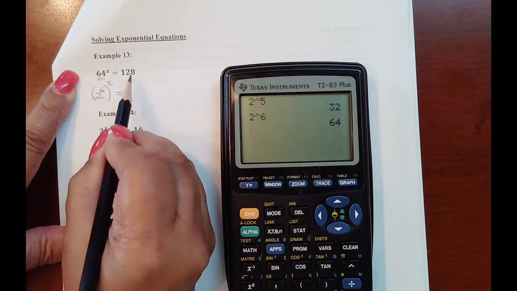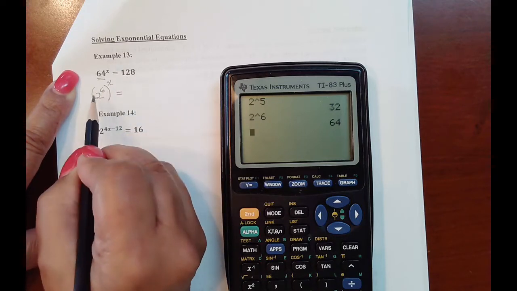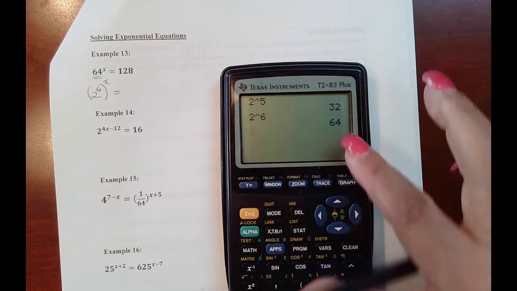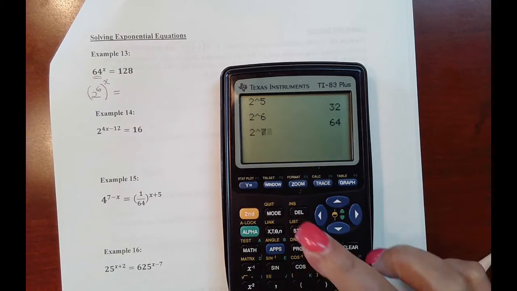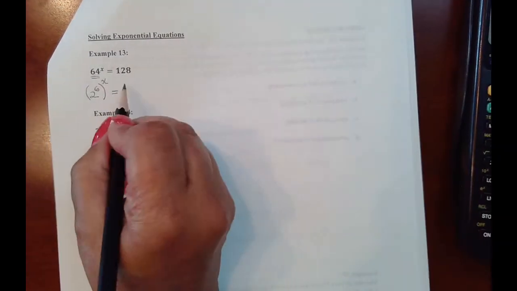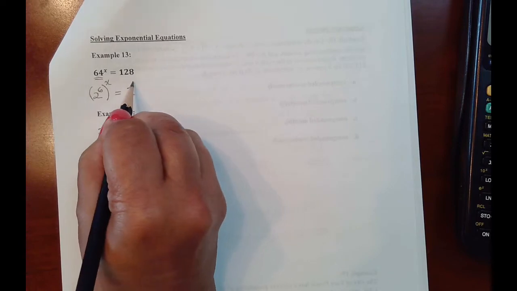Let's see if I can also write the 128 with a base of 2. 2 to the 6th was 64, so how about 2 to the 7th? Let's see what we get from that. So there we go, right there. 2 to the 7th is that 128 that we get.